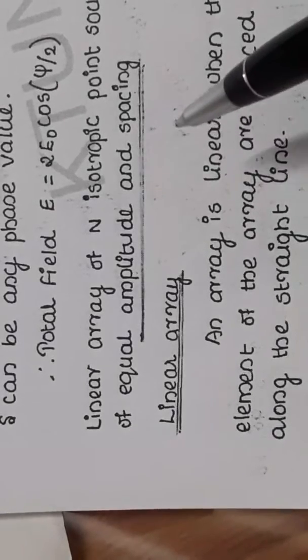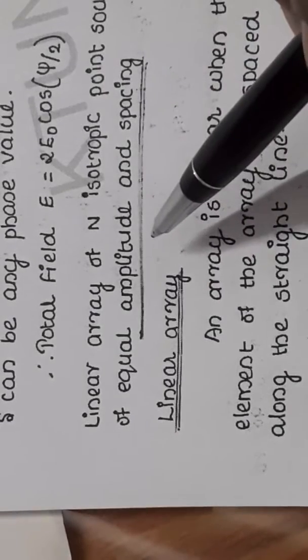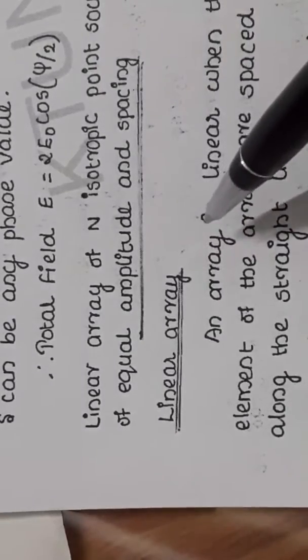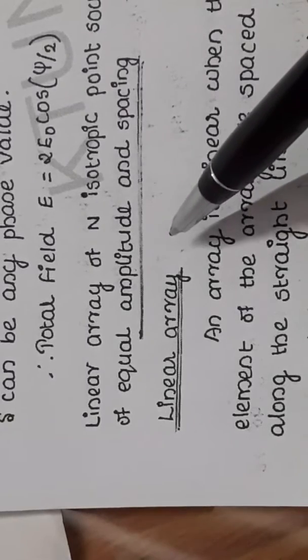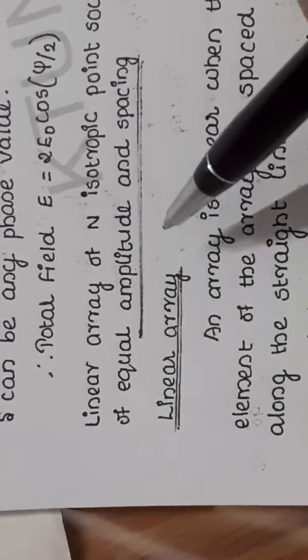I would like to continue with the n element array of the antenna arrays. Here we consider the linear array of n isotropic point sources of equal amplitude and spacing. Already we discussed the two point sources of equal amplitude and equal spacing, but generally we take n number of elements into account. Then the radiation pattern will give a highly directive pattern.